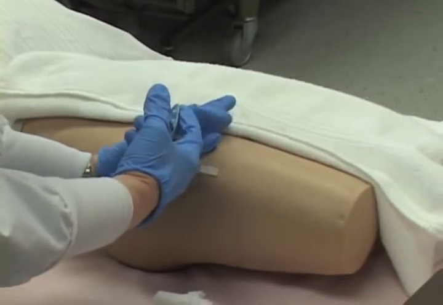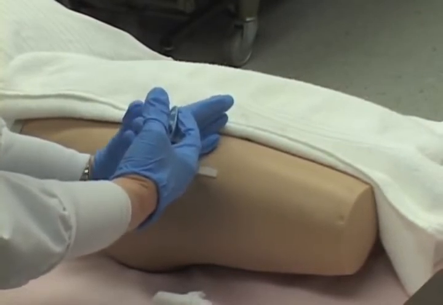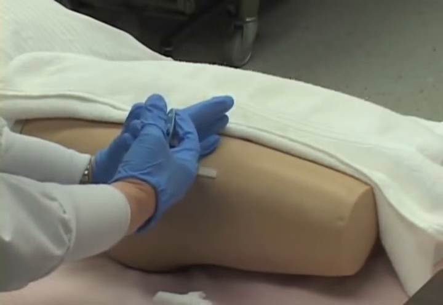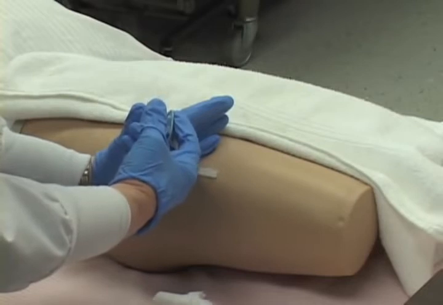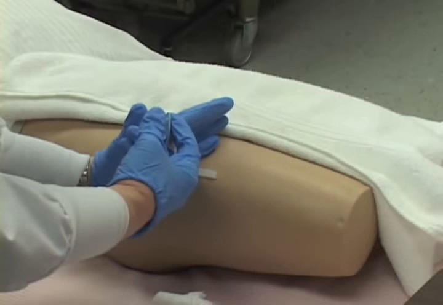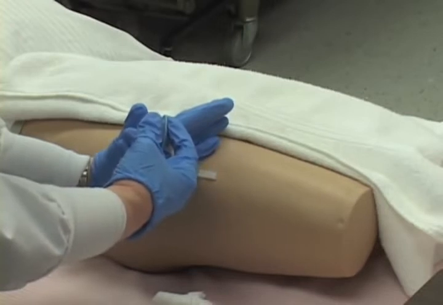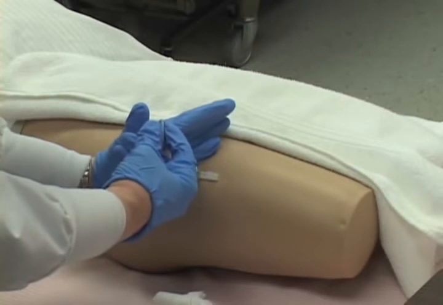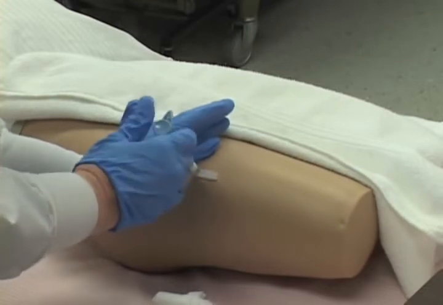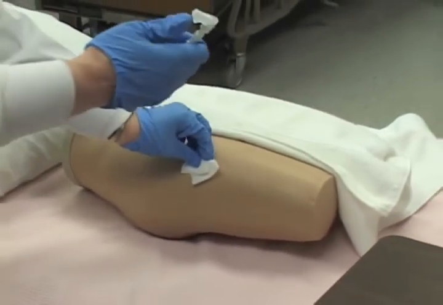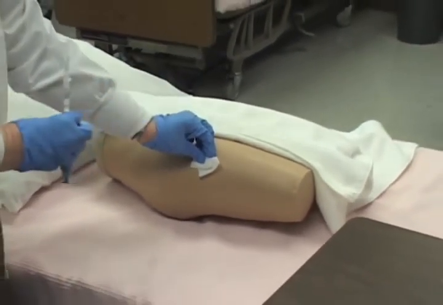If blood is aspirated, withdraw the needle from the tissue and discard the syringe and prepare the medication in a new syringe. If no blood is aspirated, inject your solution slowly. Hold the needle in place for approximately 10 seconds to allow the medication to diffuse through the muscle. Then quickly withdraw the needle. Then lift your non-dominant hand to release the displaced tissue, allowing the tissue to return to its normal position.